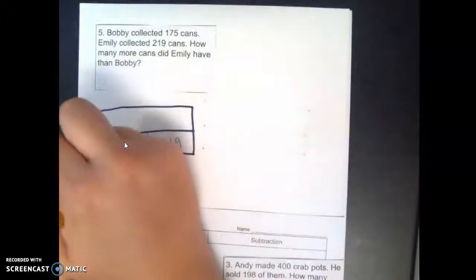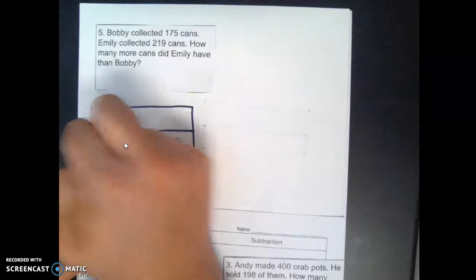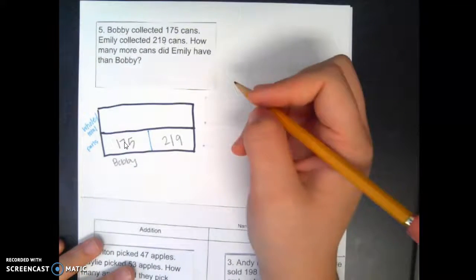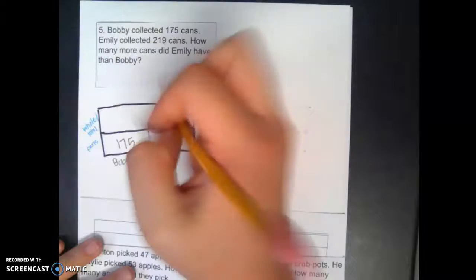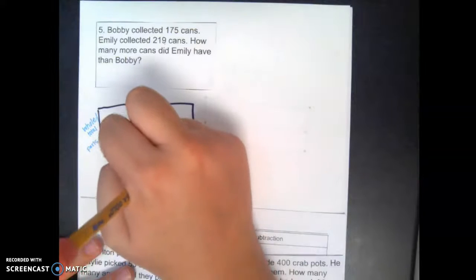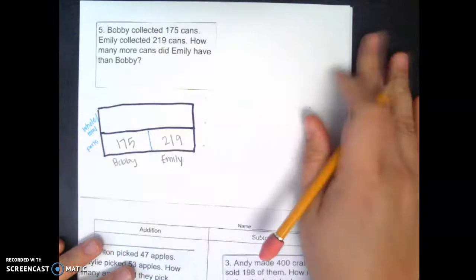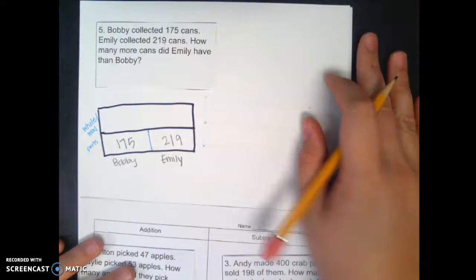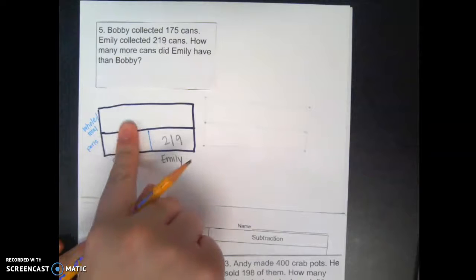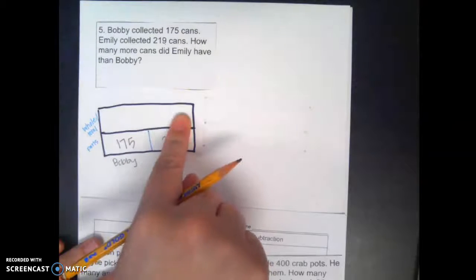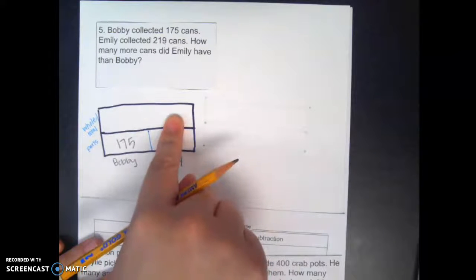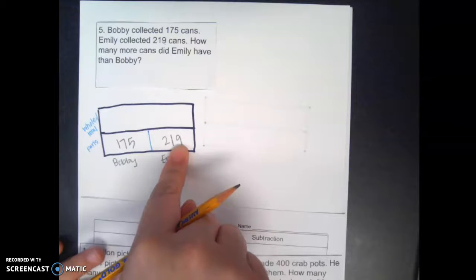Okay, these are Bobby. And this is Emily. Well, this setup would tell me that this is an addition problem because I'm missing my total. When you're missing your total, you're adding. 175 plus 219. Let me think about this.